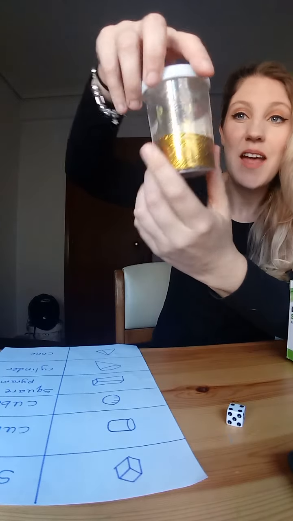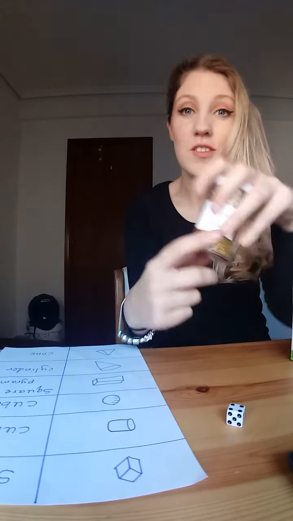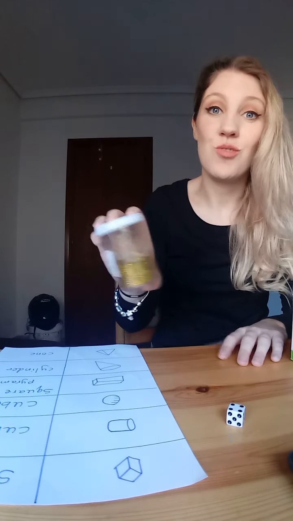Cylinder. Now, here is a cylinder. So it has two faces that are circles, and then it has one face that wraps all the way around. Now, I'm sure in your house you can probably find lots of examples of cylinders. If you have a look in Mummy or Daddy's kitchen, you might find maybe some jars of food. Maybe in the fridge there are some cylinders that have drinks inside them or food, that kind of thing. So have a little look around the house.